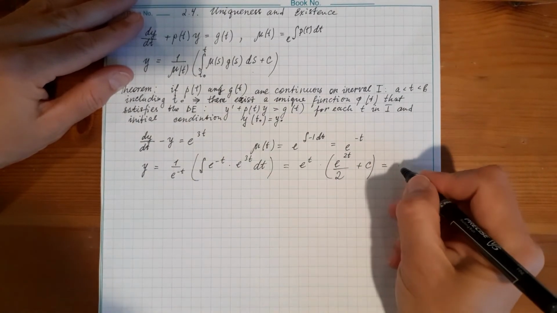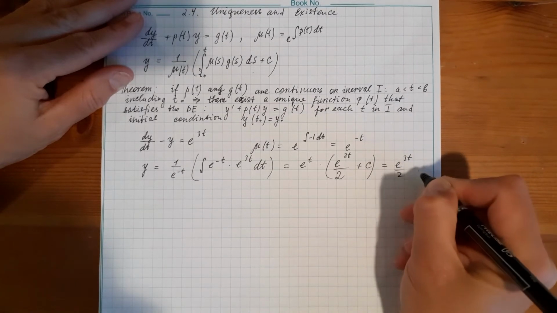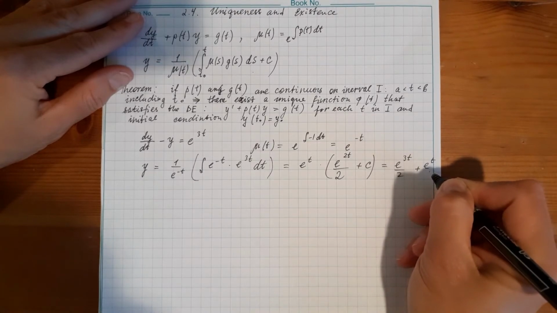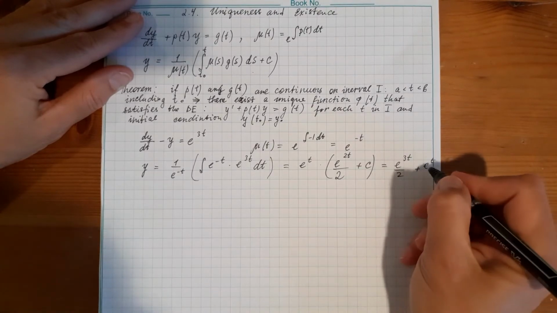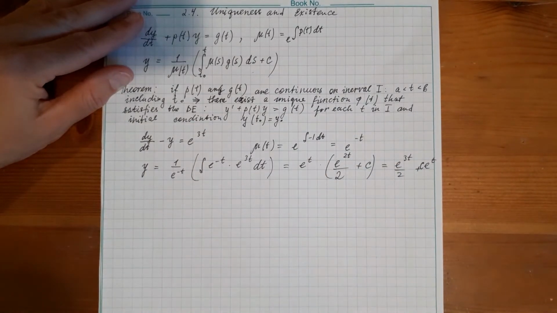So combining together, I get e to the power of 3t over 2 plus e to the power of t multiplied by a constant. Sorry, the constant was not going to fit over there. So basically that's how we use it.